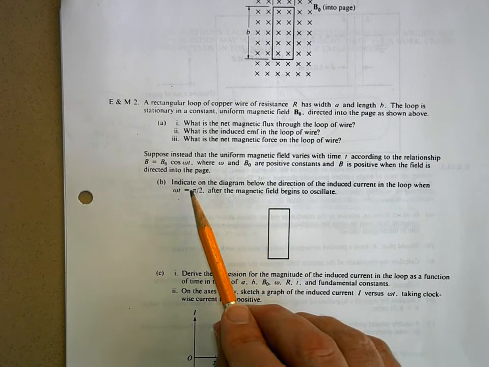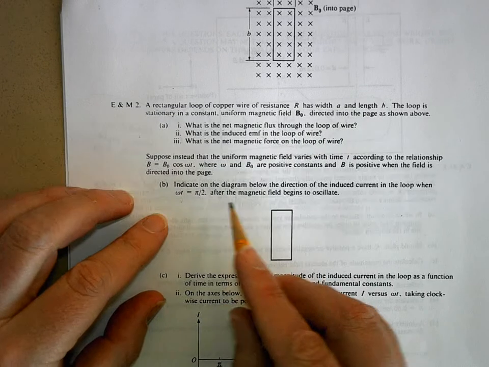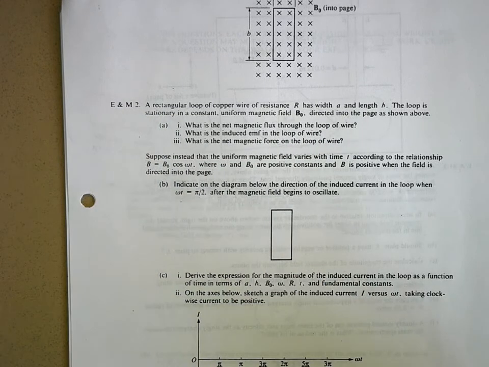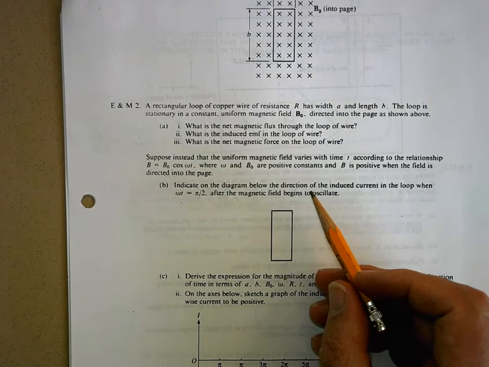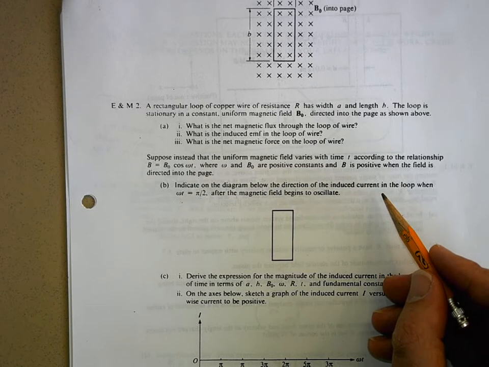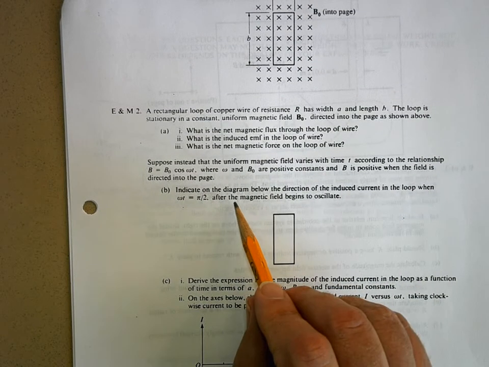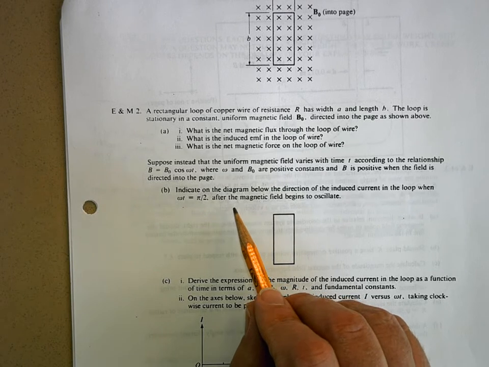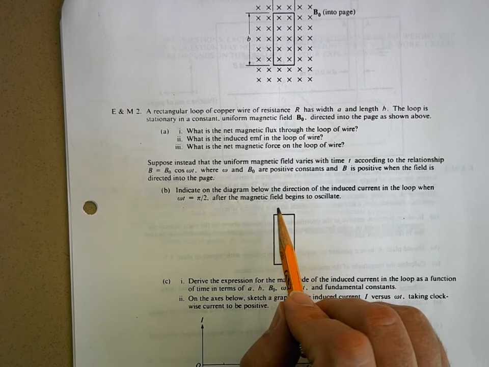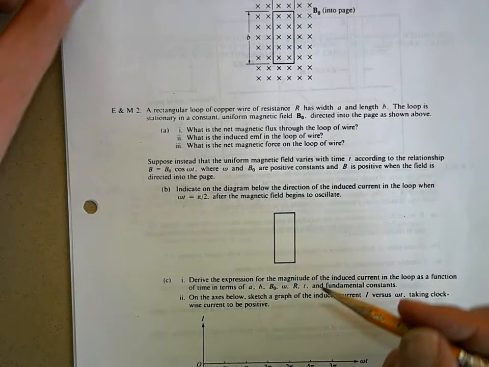So we've got this function here. Indicate on the diagram below the direction of the induced current in the loop when omega t equals pi over 2, after the magnetic field begins to oscillate.